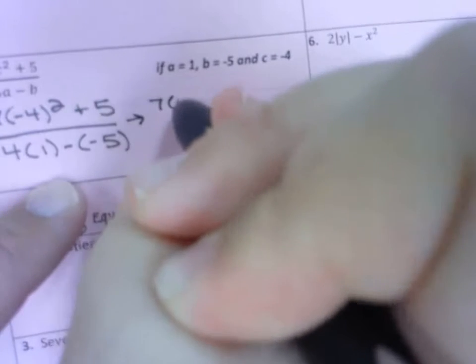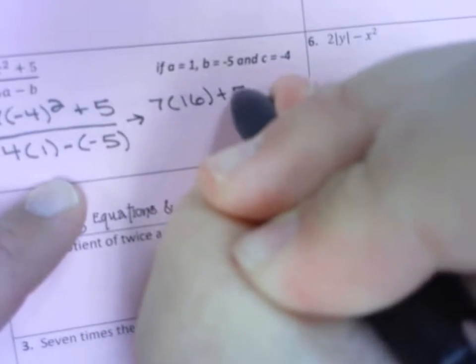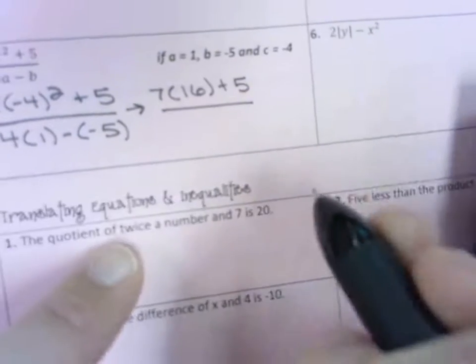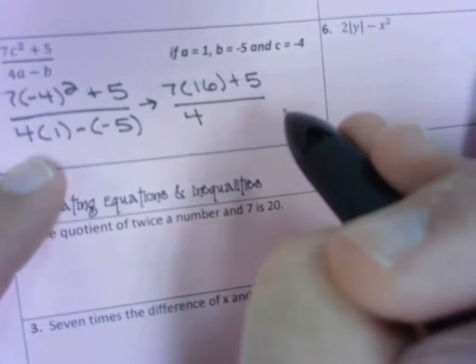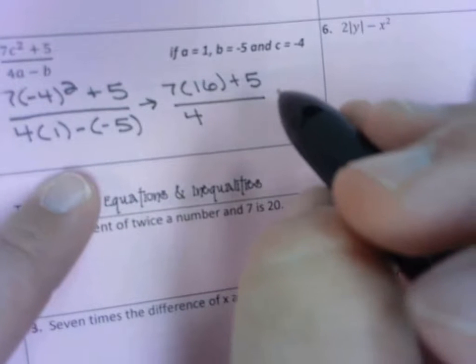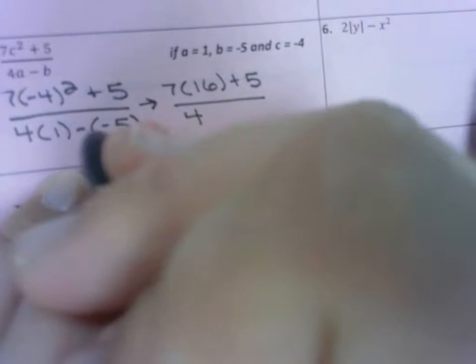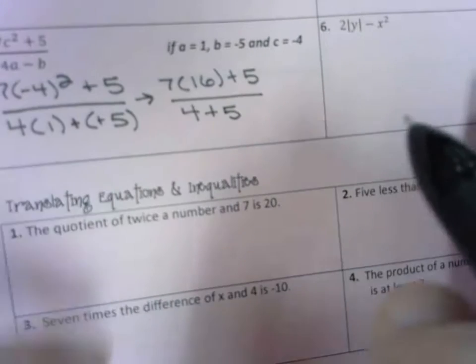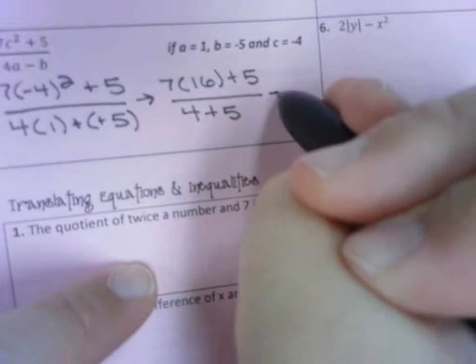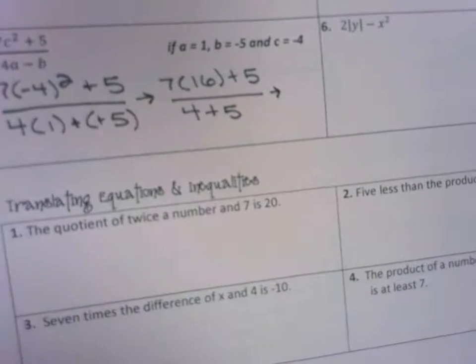So 7 times 16 plus 5. You can go ahead and simplify the bottom if you want to. 4 plus 5. Minus a -5 is plus 5. And then we can multiply on top. 7 times 16.